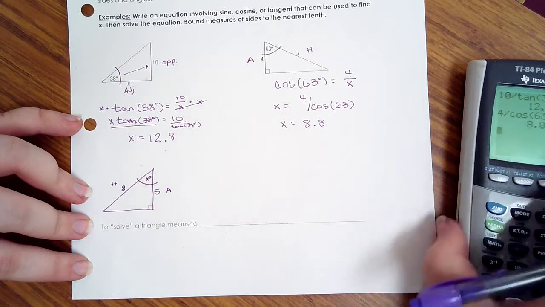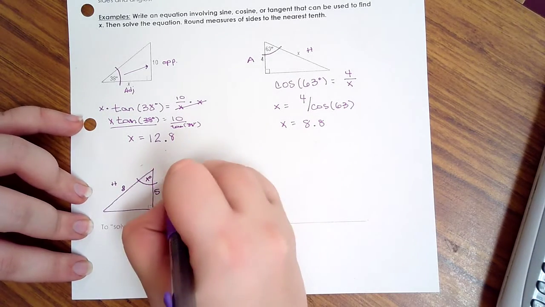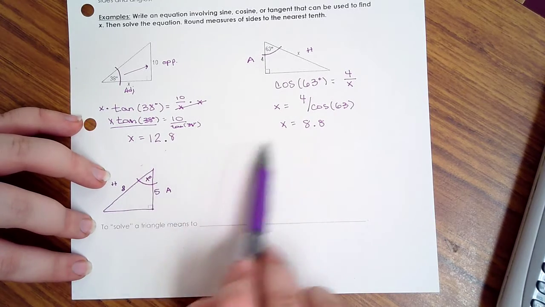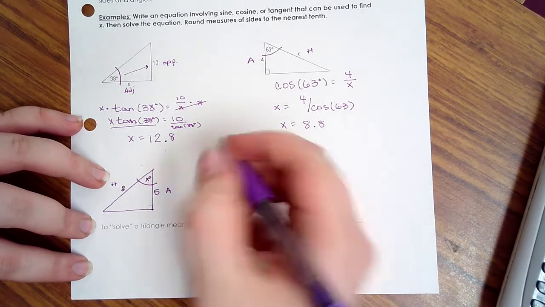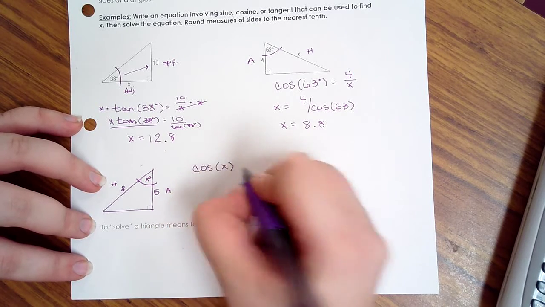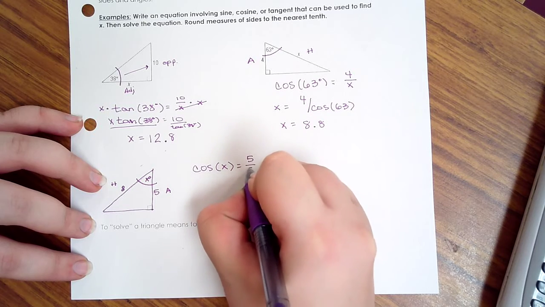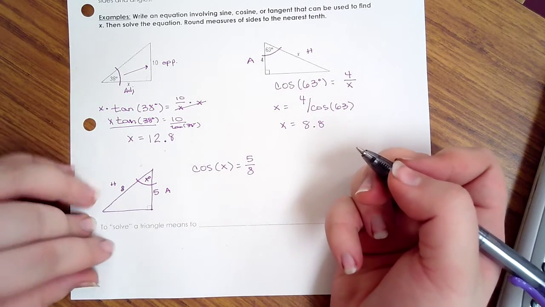But the difference is this time I don't have an angle. I have two sides. I'm still going to set up my ratio the same way. I'm still going to say cosine of x degrees is equal to adjacent over hypotenuse.